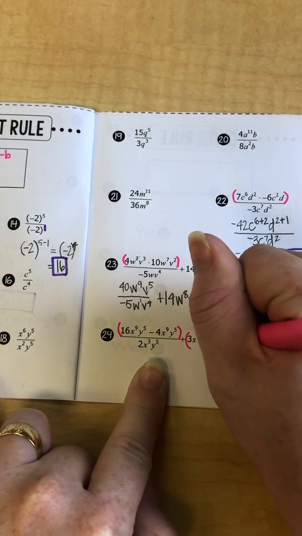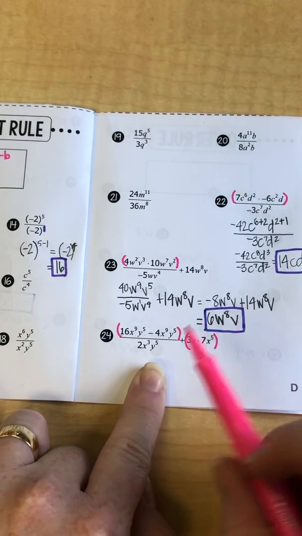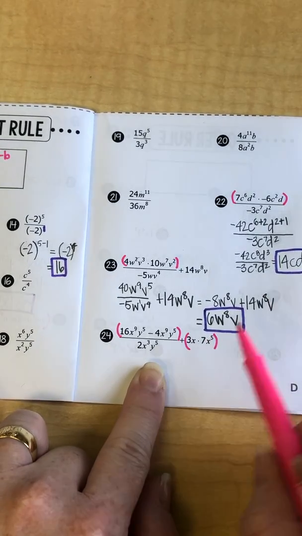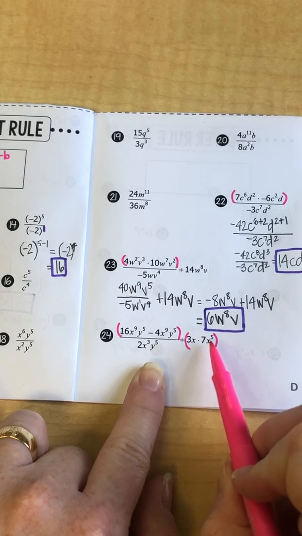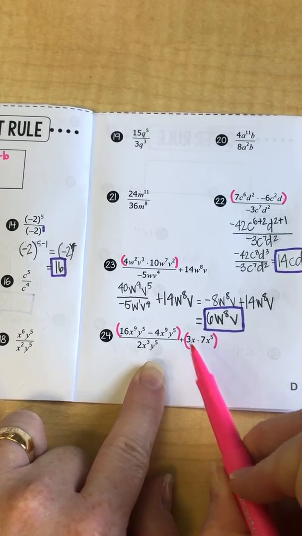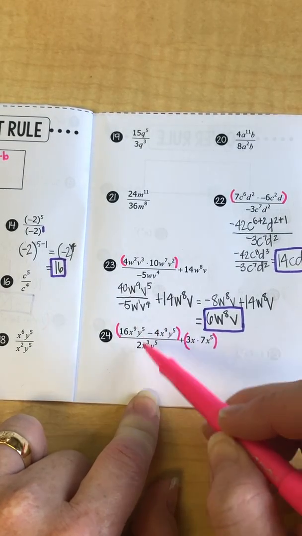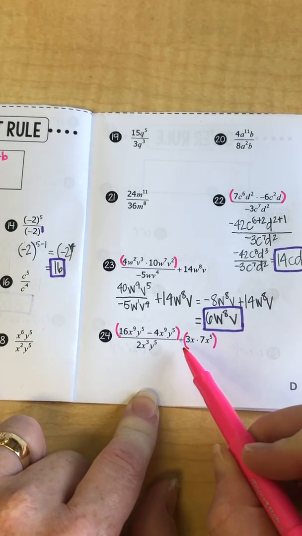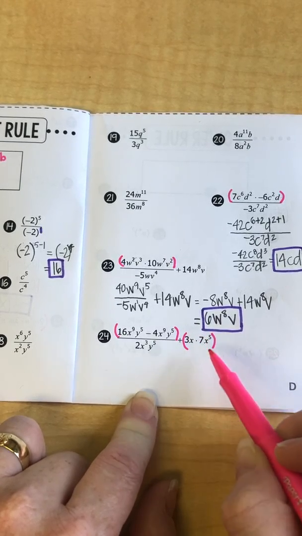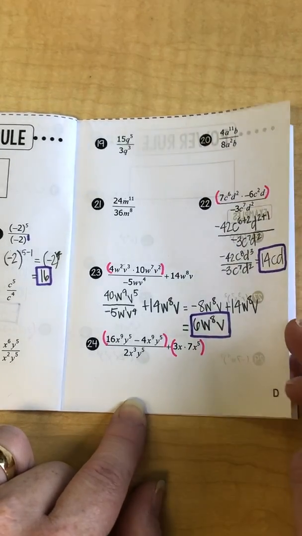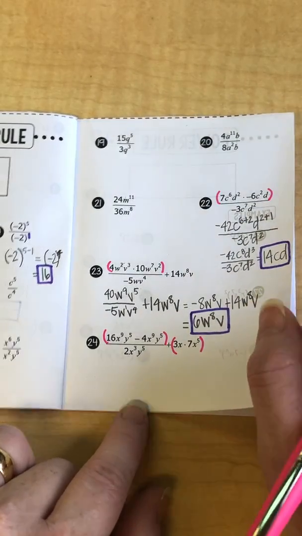But over here in the back, I've got some multiplication going on. I've got addition and multiplication. Multiplication comes first. So if I were you, I would simplify all of this in this big fraction before I add it to whatever this is simplified. Okay? And that's the quotient rule.